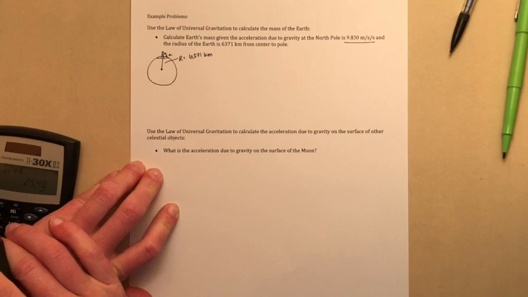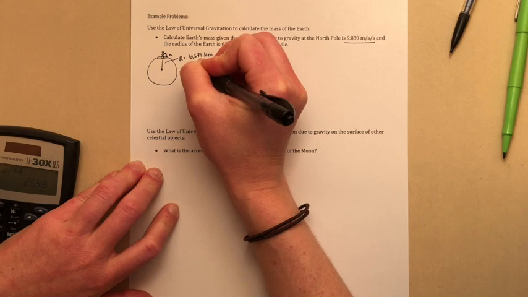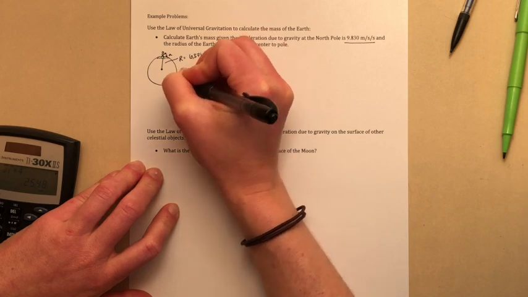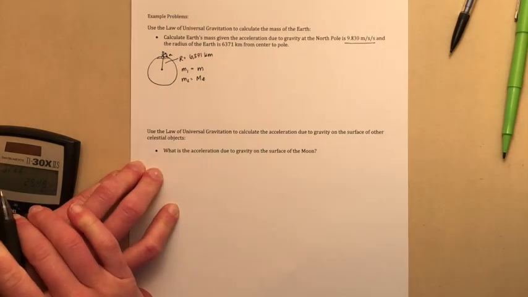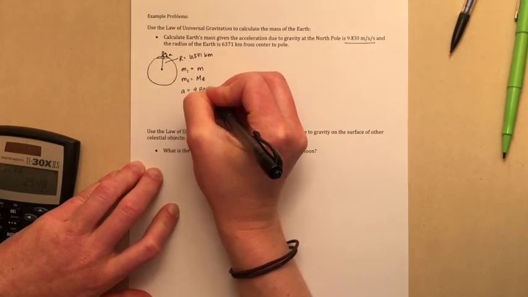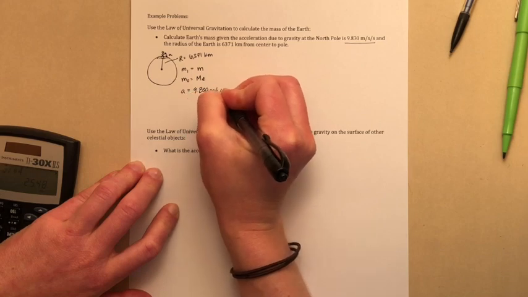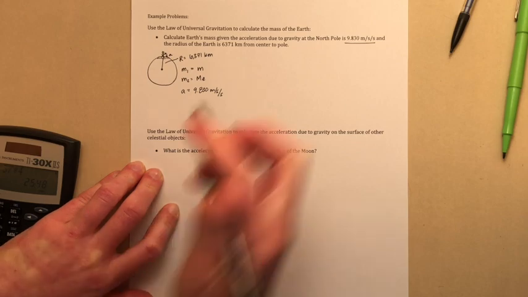We are dropping something that has a mass of m. I'm going to call that m1, just some unknown mass. m2 is the mass of the Earth. That's what we want to figure out. And we have measured the acceleration. All right, well, how are we going to get the mass of the Earth out of this?